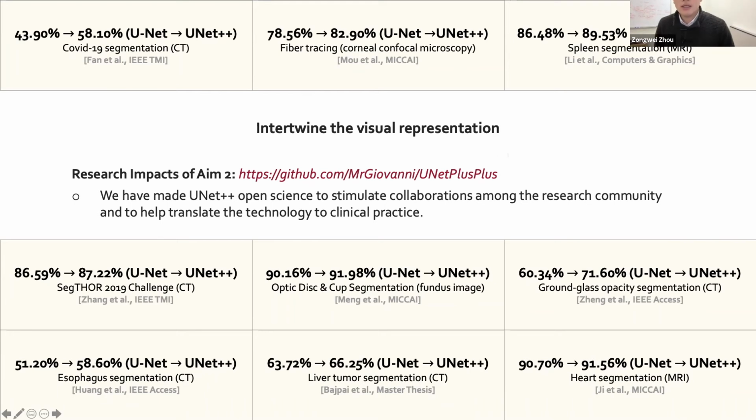As you can see, UNet++ achieves notably higher performance than the original UNet on a wider variety of tasks, such as COVID-19 segmentation, fiber tracing, spleen segmentation, and so on.